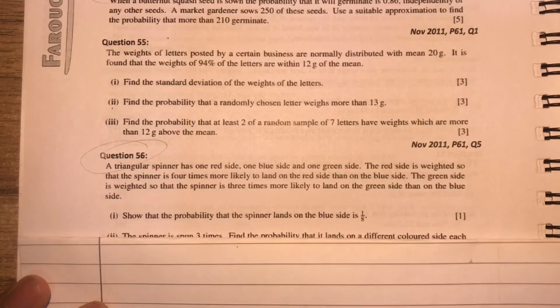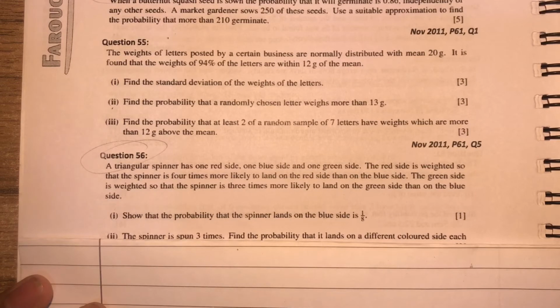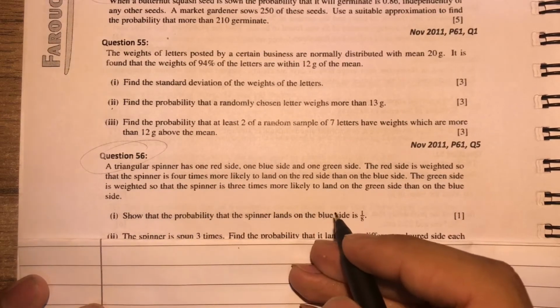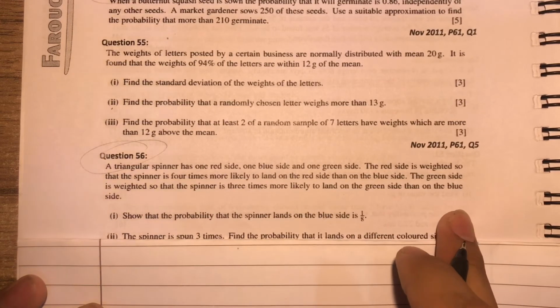I'm doing question 56. A triangular spinner has one red side, one blue side, and one green side. The red side is weighted so that the spinner is 4 times more likely to land on the red side than on the blue side. The green side is weighted so that the spinner is 3 times more likely to land on the green side than on the blue side.